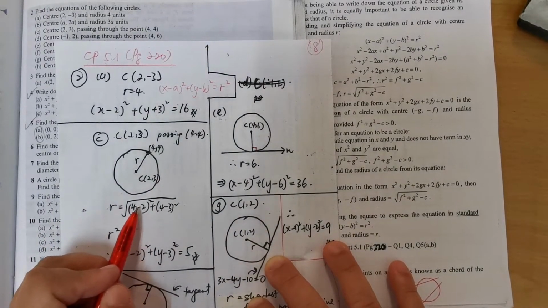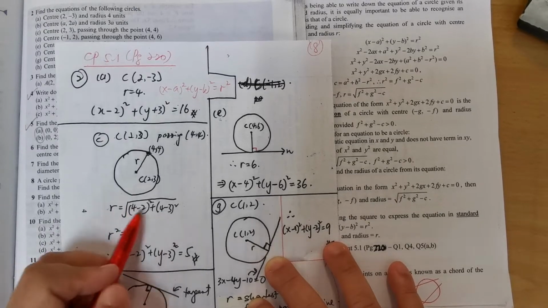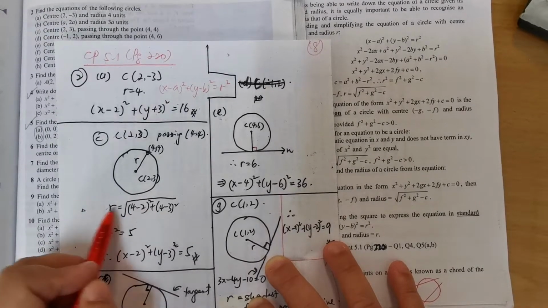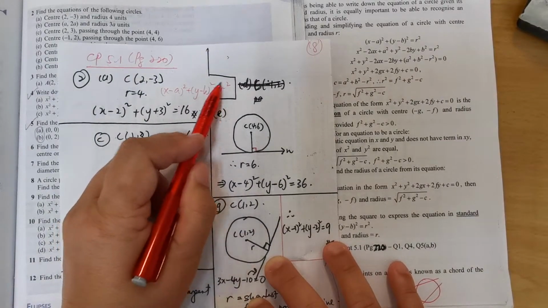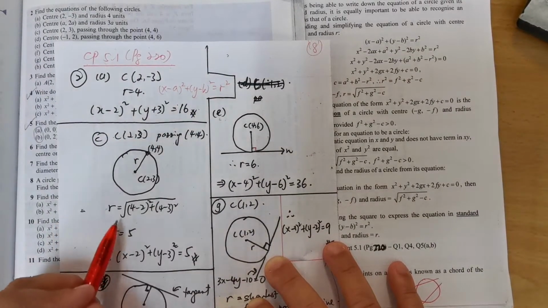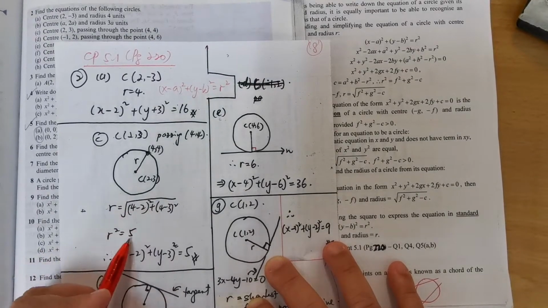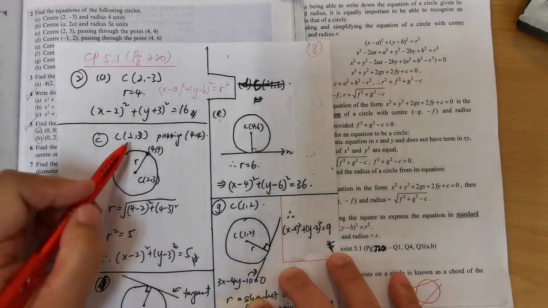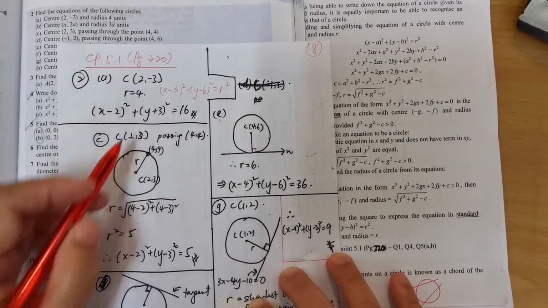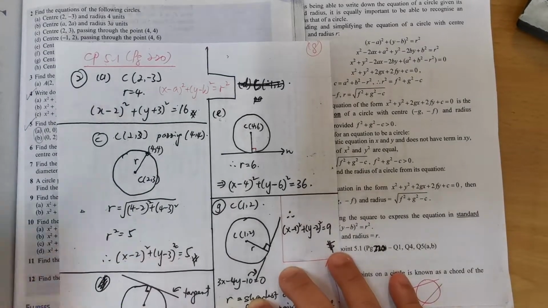Inside here is 4 plus 1. Yeah, inside here is 5. So I square both sides, because in the standard form we want r squared, so r equals this, so r squared, just remove the square root, so inside here is 5. So r squared is 5. Therefore the equation for the circle will be, a is 2, b is 3, so (x minus 2) squared plus (y minus 3) squared equals r squared.